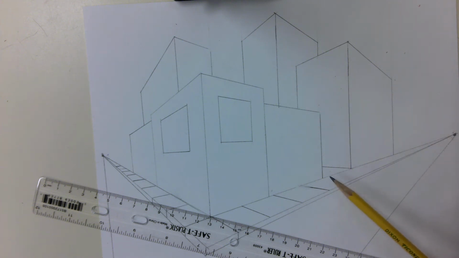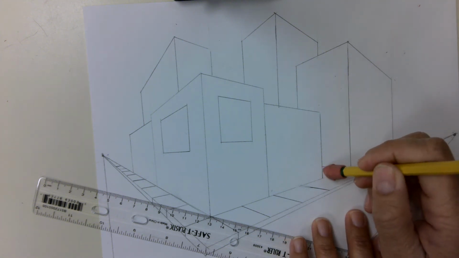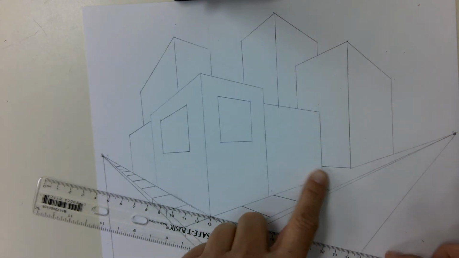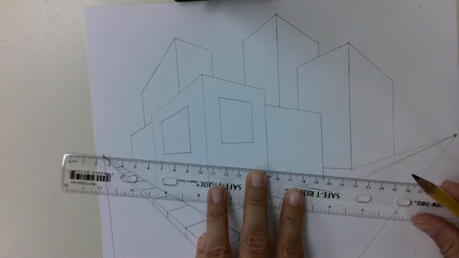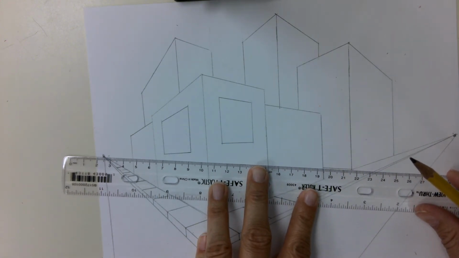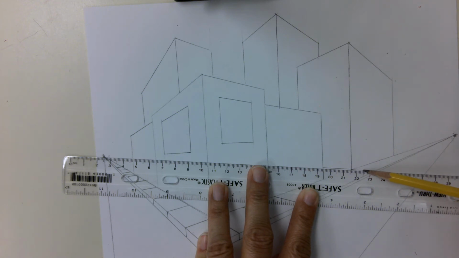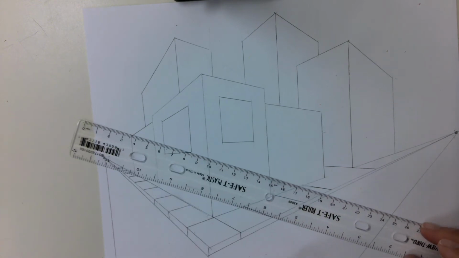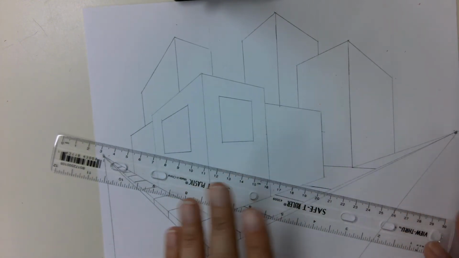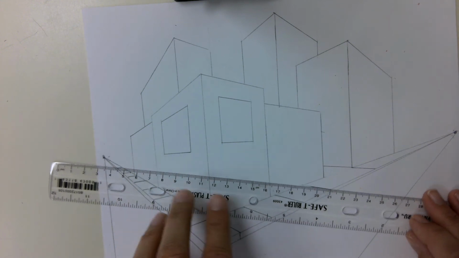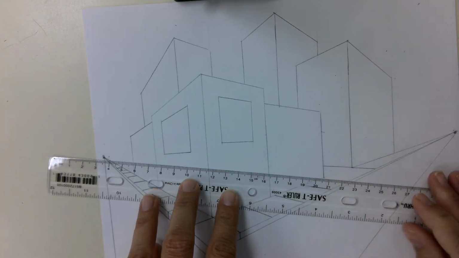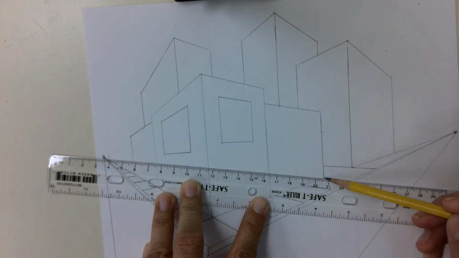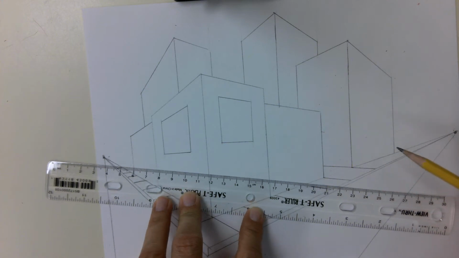So you could do a couple things. You can keep this line here, you can erase the line. It just depends on what you want to do with it. Maybe what I could do here is extend this bottom of the building over to here. And then maybe what I do is, well, this gets a little tricky here, but watch this. At the bottom of this building, I'm going to line up to the vanishing point. I'm going to also extend a line right here.